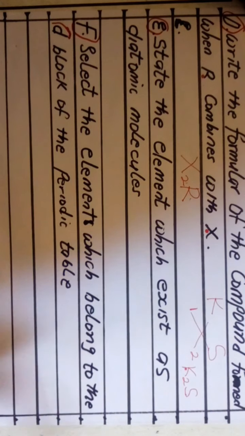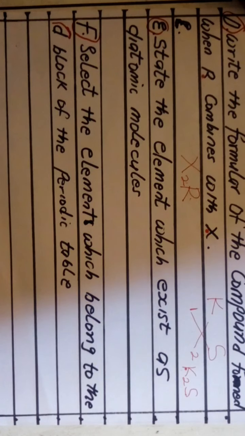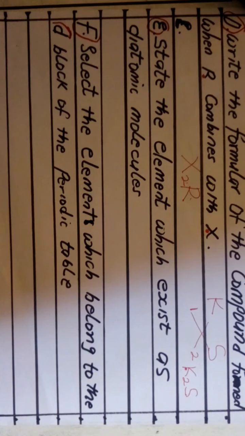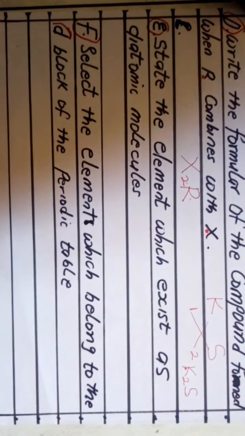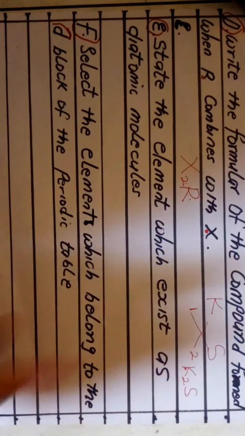State the element which exists as diatomic molecules. Of course, the elements that exist as diatomic molecules would be halogens, which is fluorine. J is fluorine, so J exists as a diatomic molecule. They are halogens.